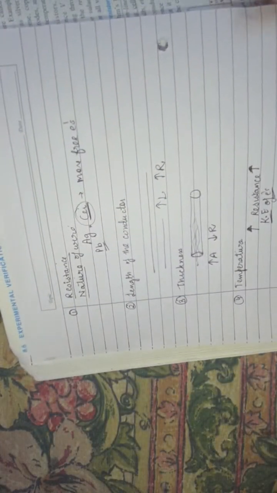Hello viewers, last time we did the factors affecting resistance, and they were the nature of the wire, length of the conductor, thickness and the temperature. So now today we are going to derive an expression related to resistance.